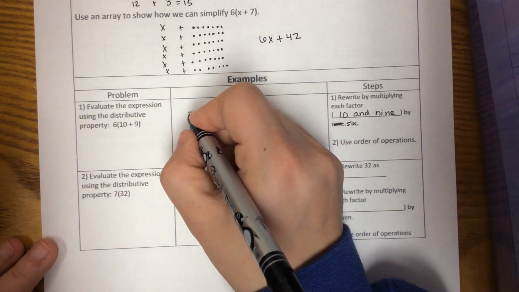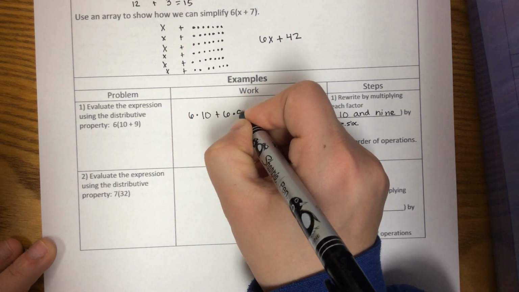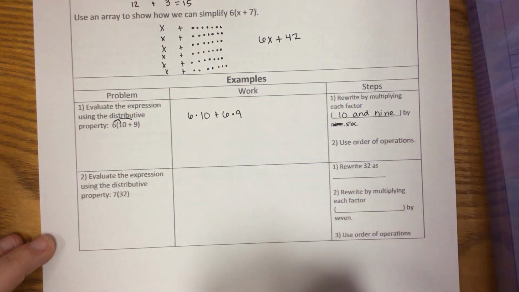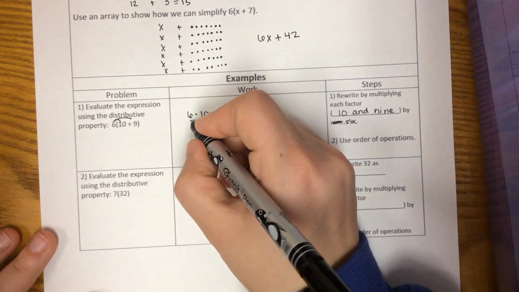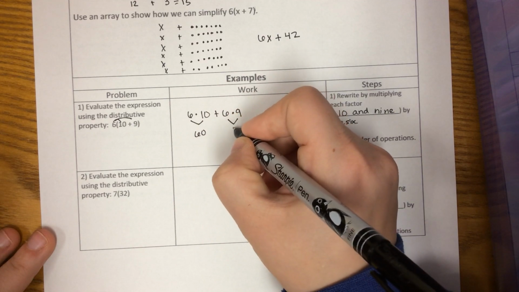Okay, so we're going to do 6 times 10 plus 6 times 9. So it goes pew, pew. And then we use order of operations. So in our order of operations, we multiply before we add. So I'm going to do 6 times 10, 60. 6 times 9 is 54.